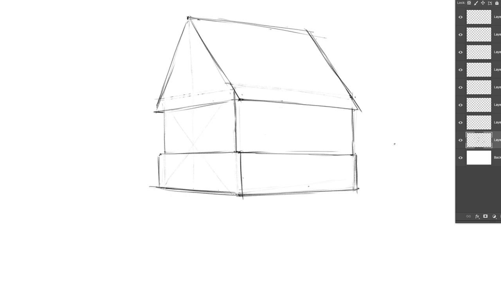Being able to find the middle of a space is a really nice way to start to design things like placement of windows. And finding the middle of a space always happens with an X. So I want to say that's the middle of this wall.